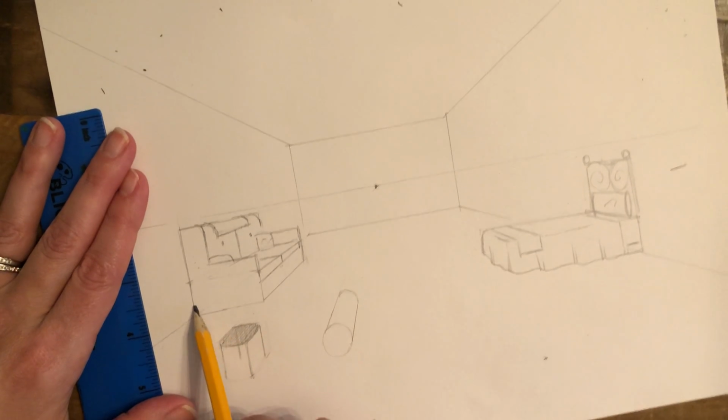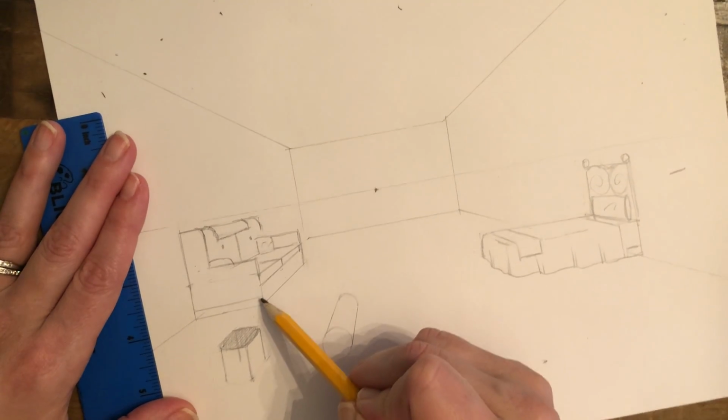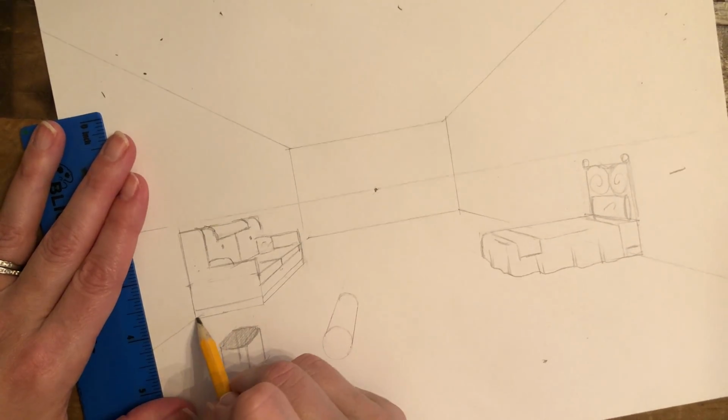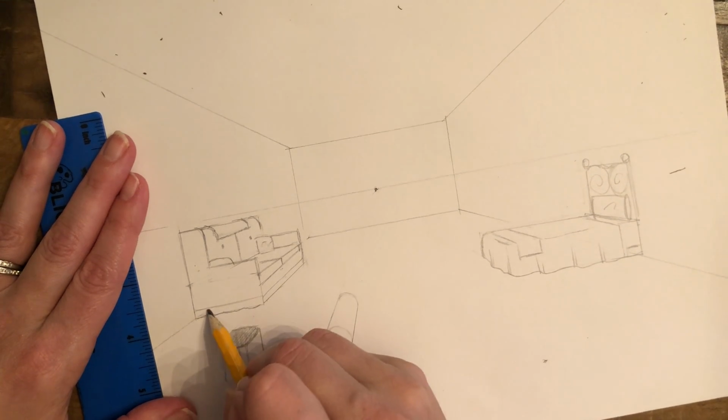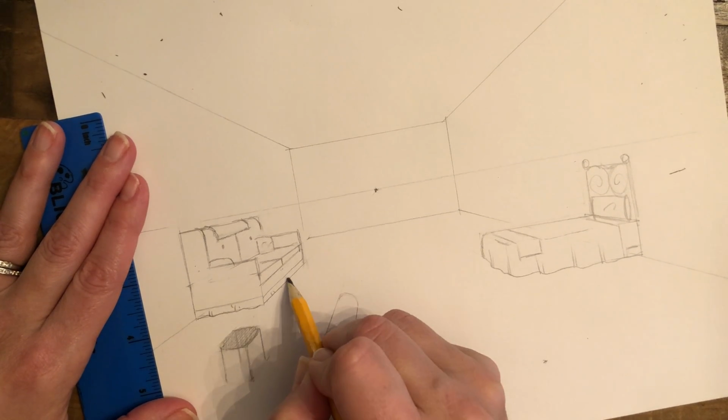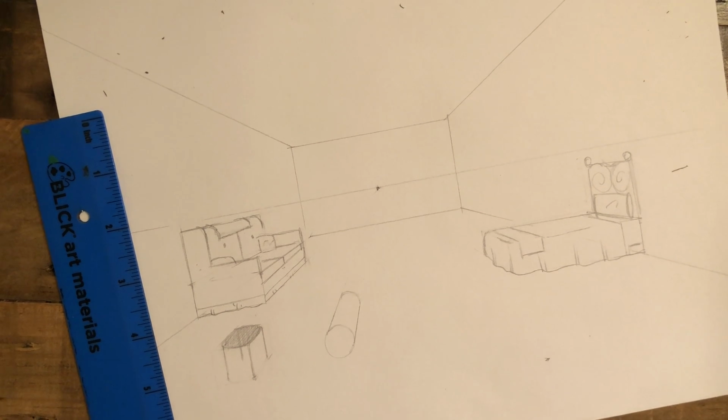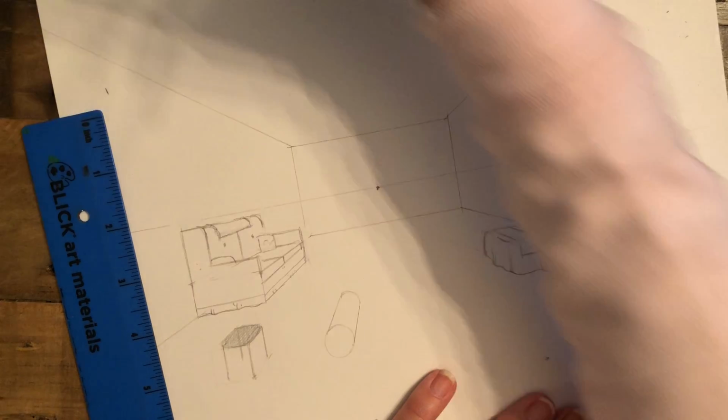Sometimes couches have fabric on the bottom. So you can almost do what you did to the bed. Right? You could add feet. That's how I'd make stuff come alive a little bit more.